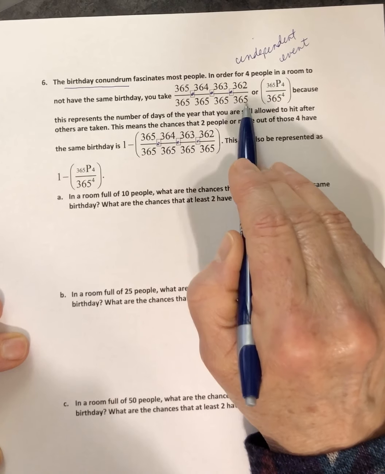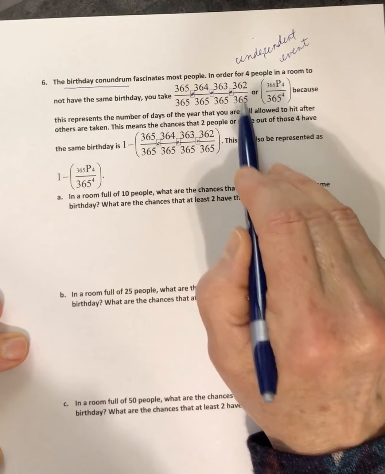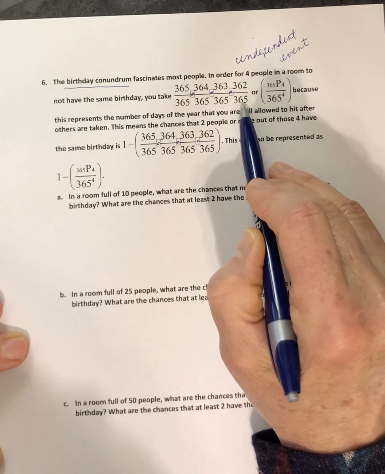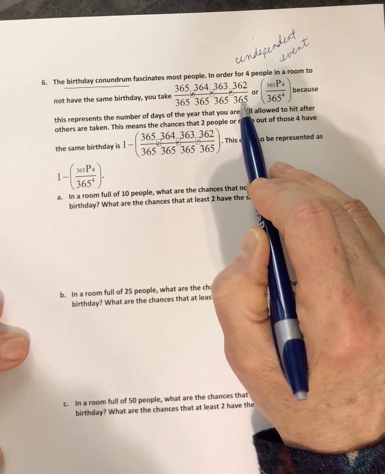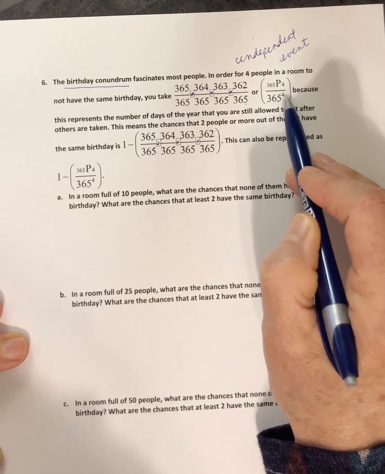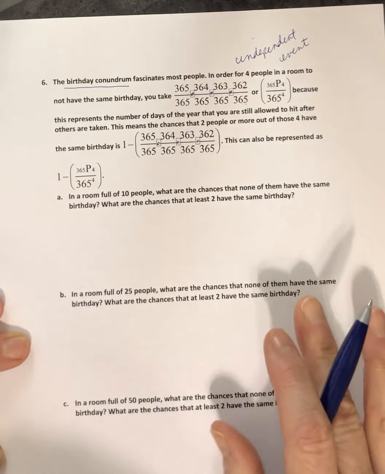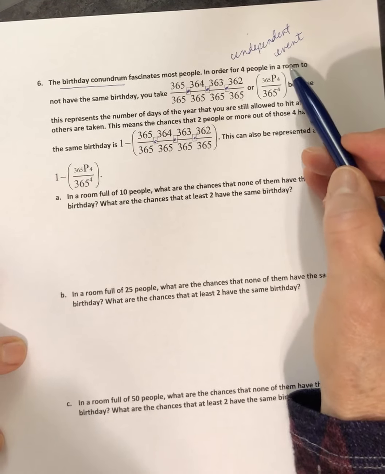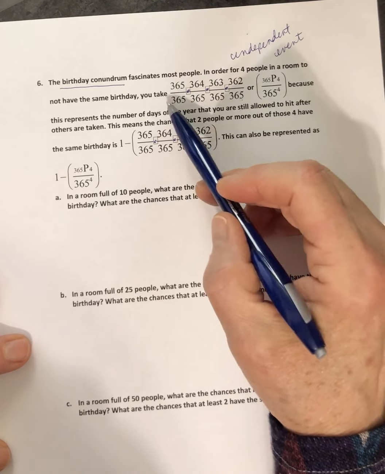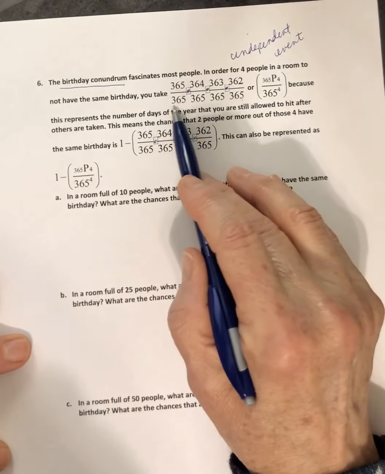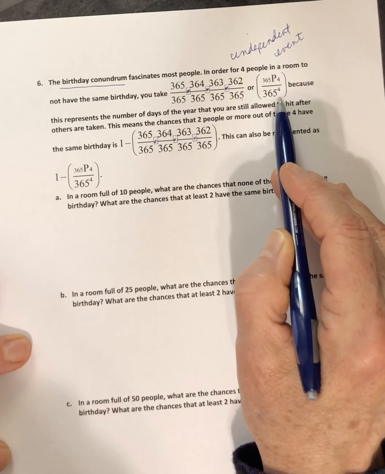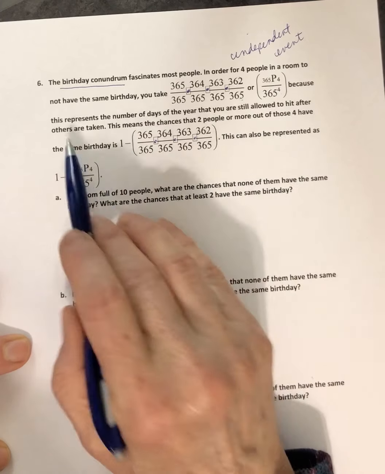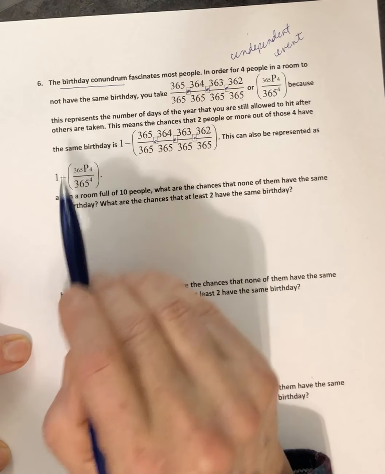What about the denominators down here? Well, each one of these is an individual fraction. If you look at the numerator as a permutation, here you have 365 multiplied by itself 4 times. So your denominator is going to be this really nice large exponential number. This is how you proceed if you're trying to get them to not have the same birthday, because this represents the number of days of the year that you're still allowed to hit after others are taken.